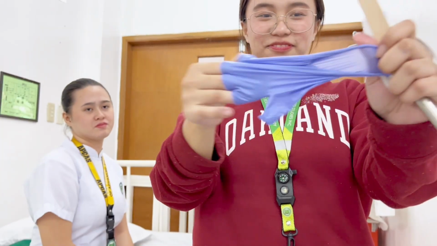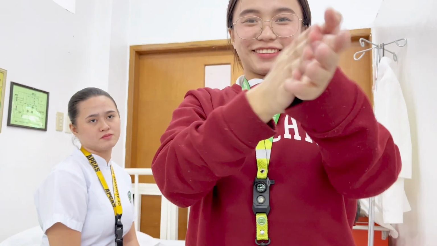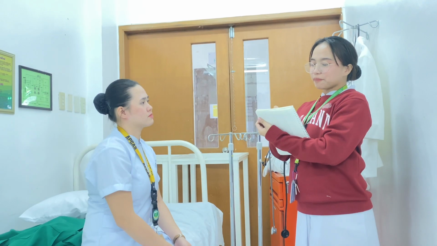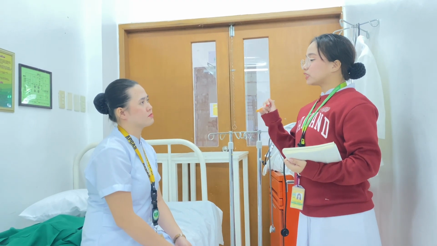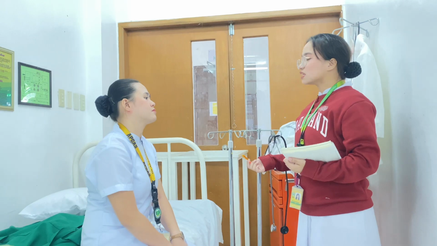Remove and discard the gloves and perform hand hygiene. Document the findings in the client record using printed or electronic forms or checklists, supplemented by narrative notes when appropriate.